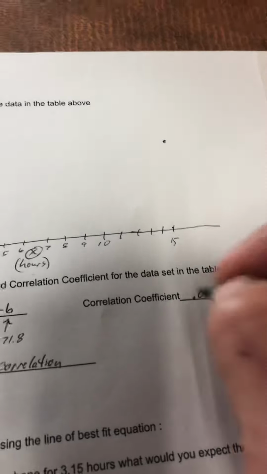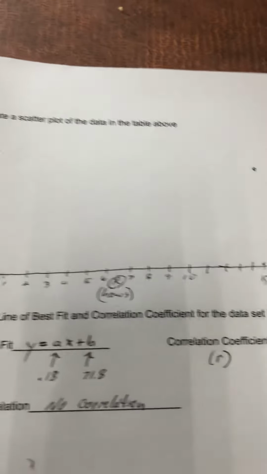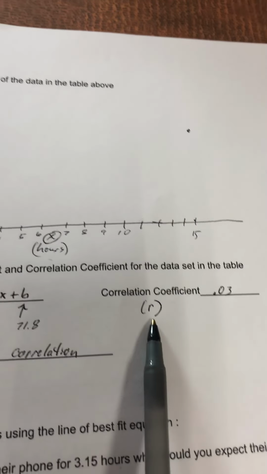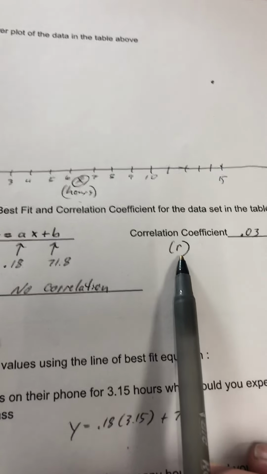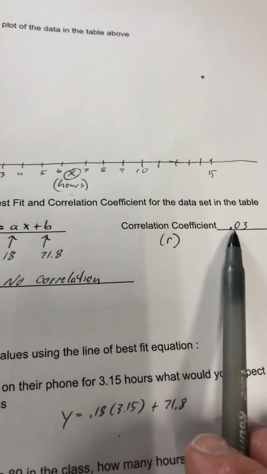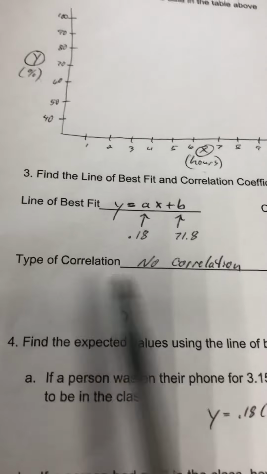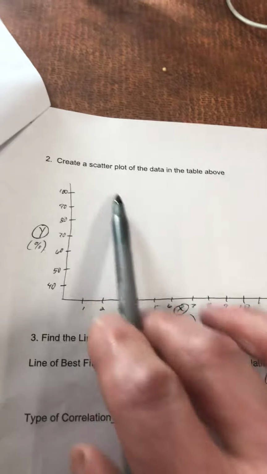It'll give you this. The correlation coefficient is what's called R. On those steps it tells you about that, and it's going to show up on your calculator as R. If you're working it out on an online calculator, it'll just tell you. You could Google correlation coefficient calculator and plug this information in, and it will do it for you. The type of correlation, there really is no correlation. It's kind of all over the place. You'll see that when you plot points. There's no real good line of best fit.